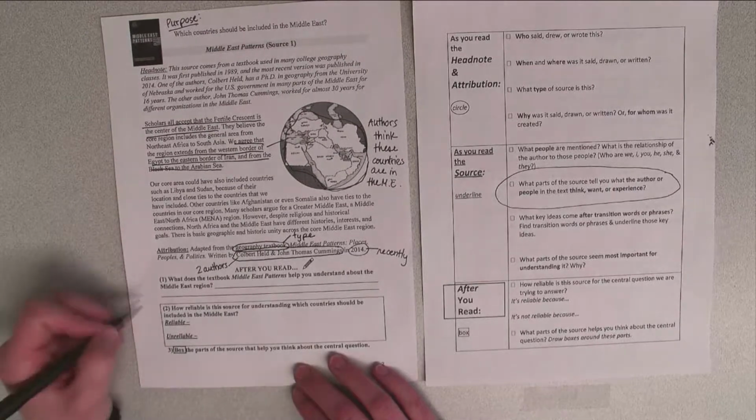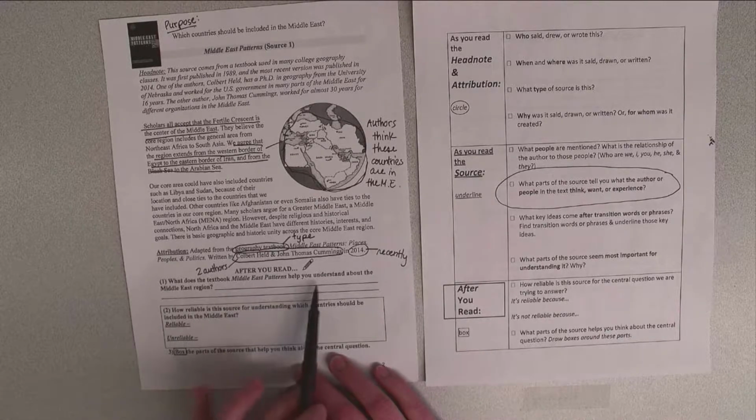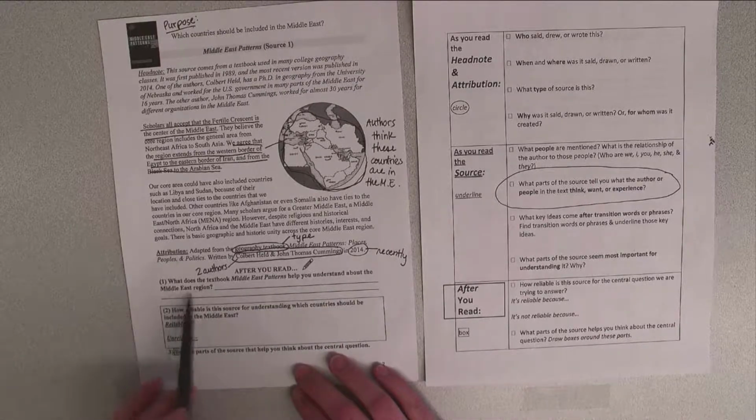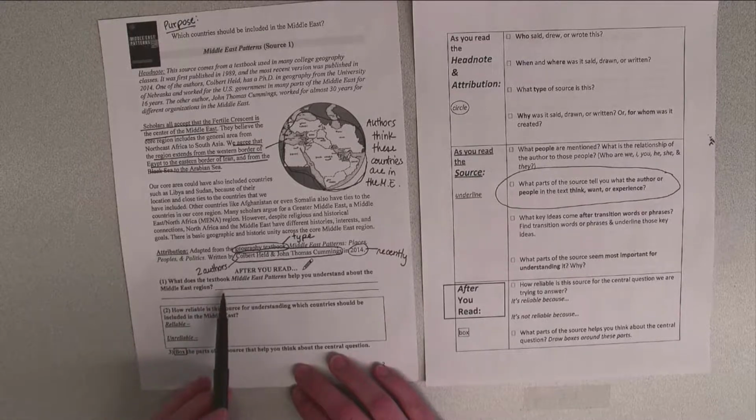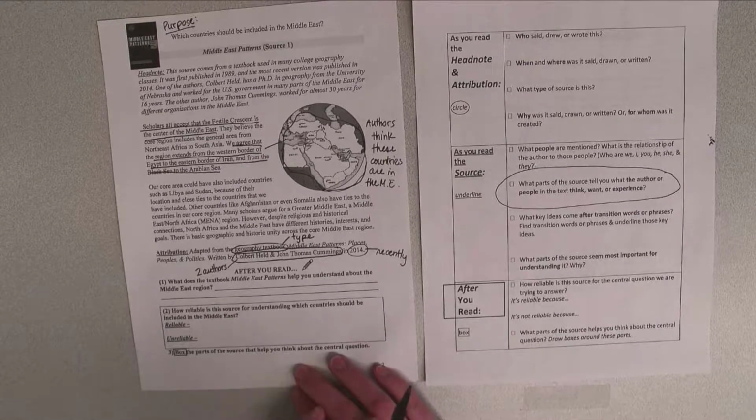Okay, now that we've finished with the source, let's think about this question. What does this textbook, Middle East Patterns, help you understand about the Middle East region? With a partner, write 1 to 2 sentences in response to that question.